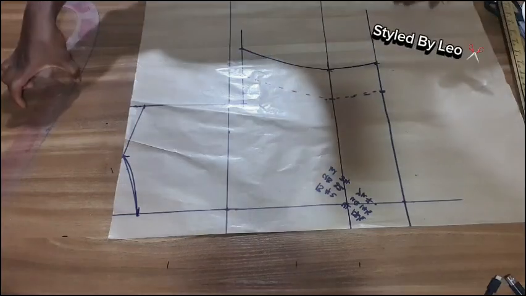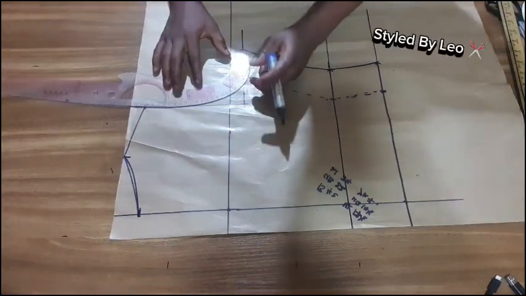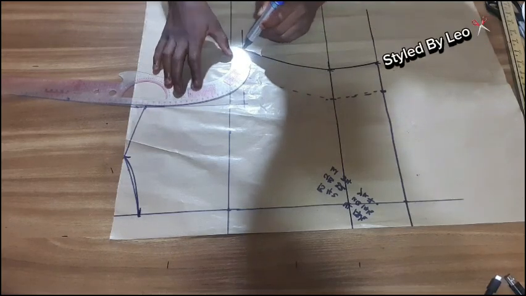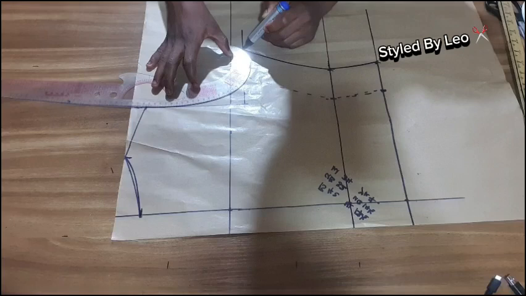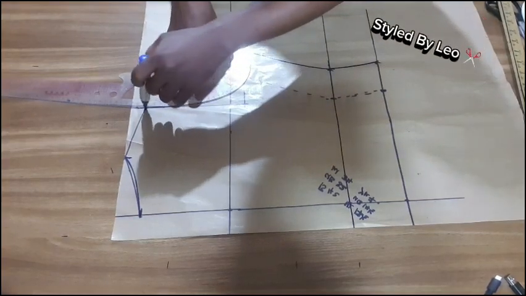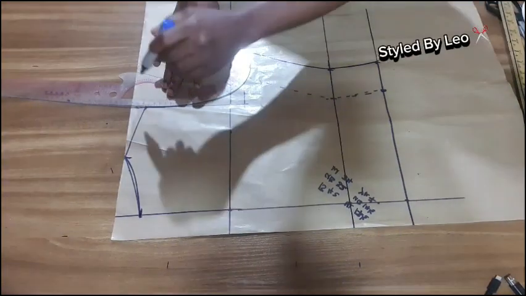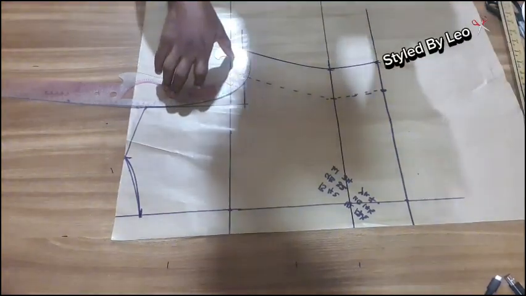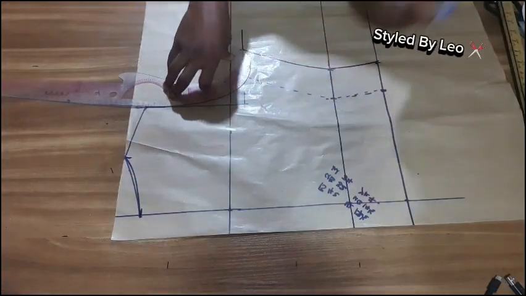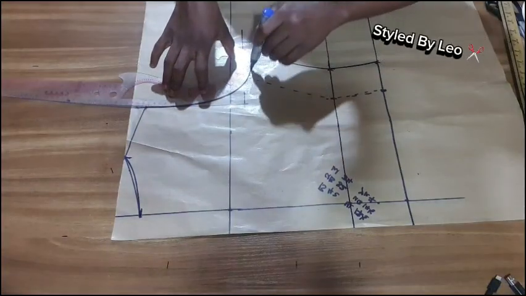Next thing I'm going to do is to simply place my French curve in a way that it is touching both my bust line at the sewing allowance and then the shoulder slant. Can you see that it is touching the two? Place it in such a way that it is touching the two. Or if you are good with freehand sketch, you can use your freehand for your armhole marking.